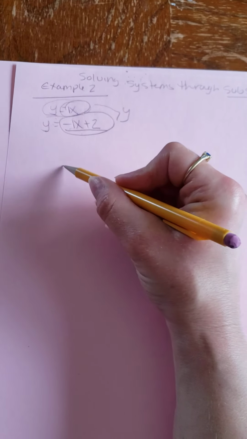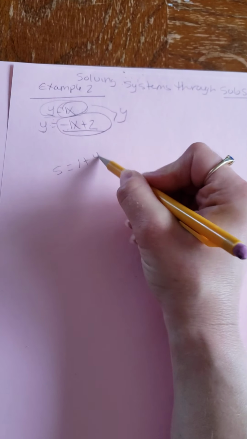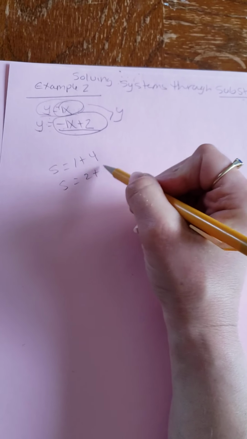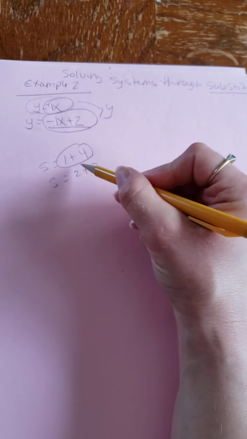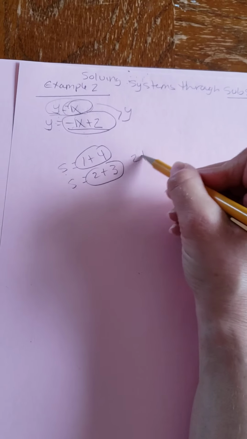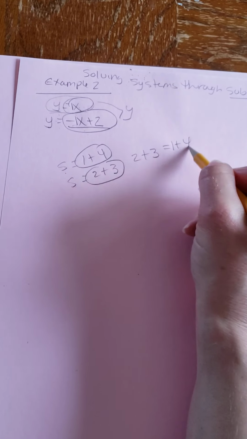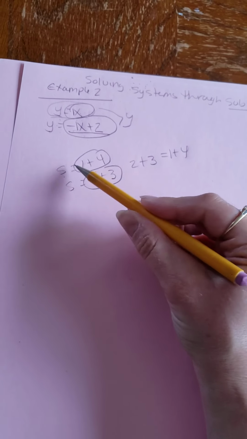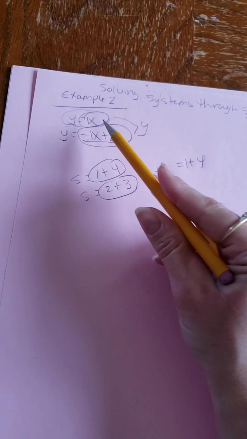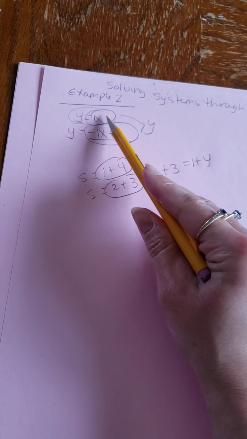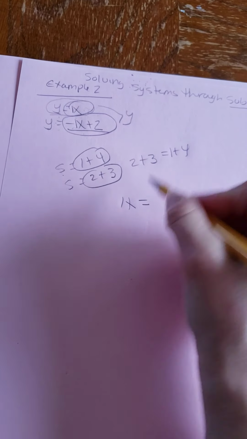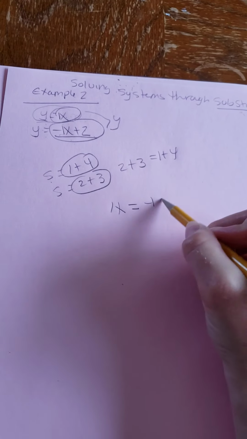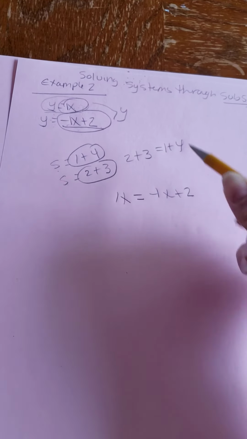So it's like if I said 5 equals 1 plus 4 and 5 equals 2 plus 3. Well, can I say that 2 plus 3 equals 1 plus 4? Yes, I can, because they both equal what? 5. Okay, so both of these equal y. So I can say that 1x equals -1x plus 2.